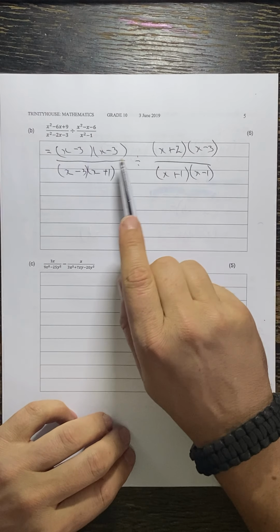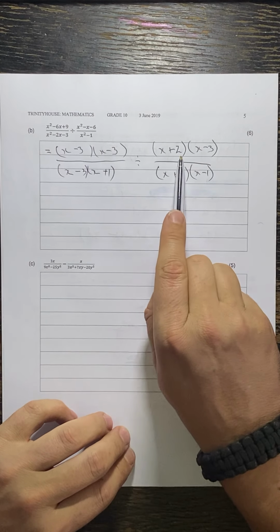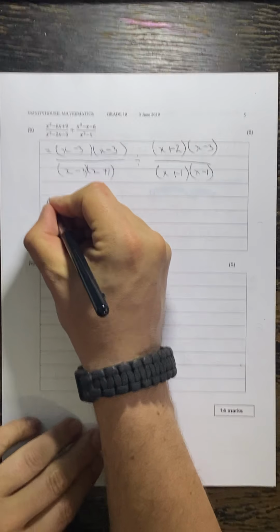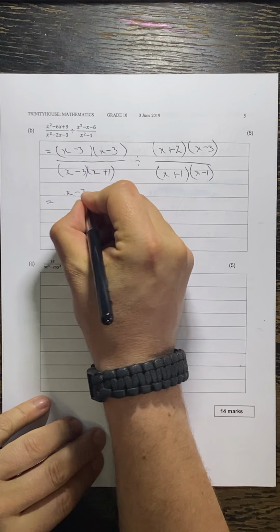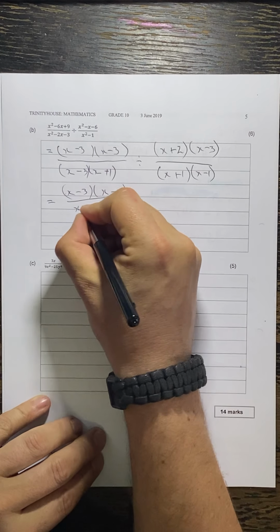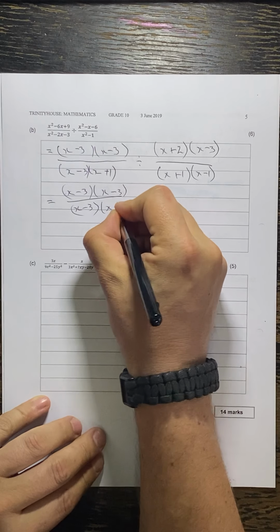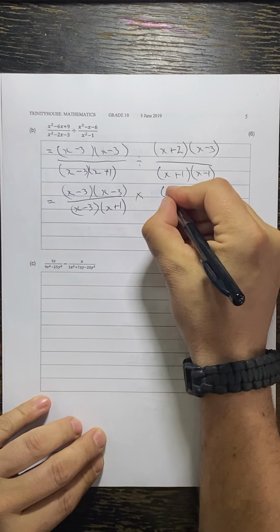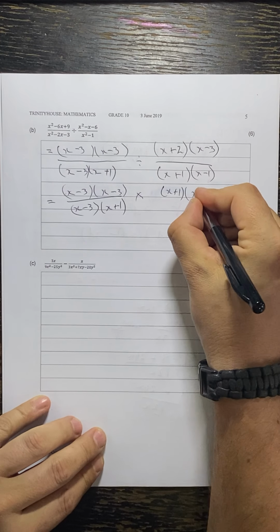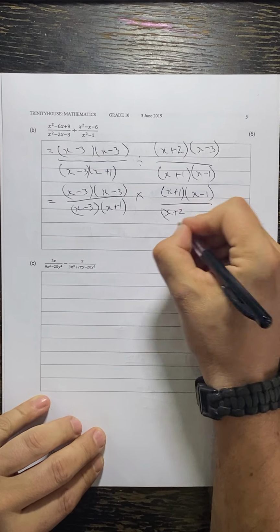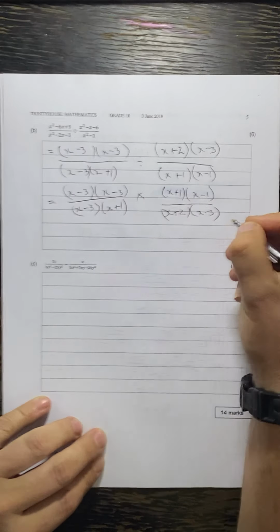All right, grade 10s. If I'm dividing by a fraction, I need to tip and times this thing. So this will become x minus 3, all over x minus 3, x plus 1. This changes to a times, and I tip this. X plus 1, x minus 1, all over x plus 2, x minus 3.